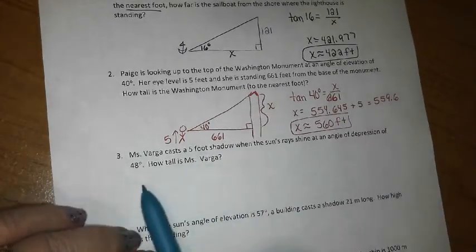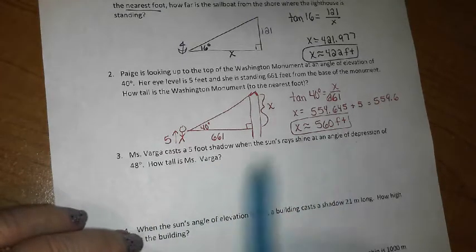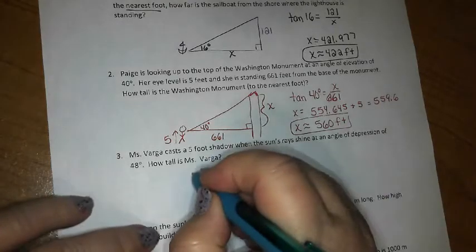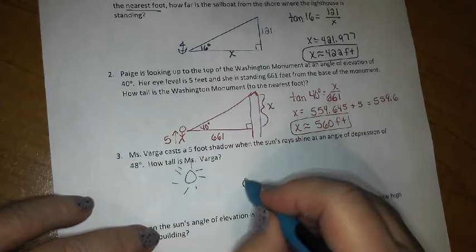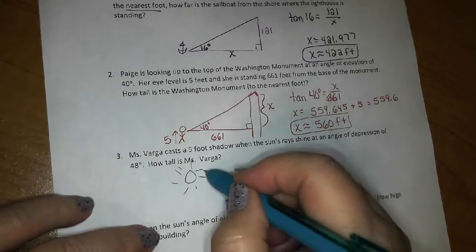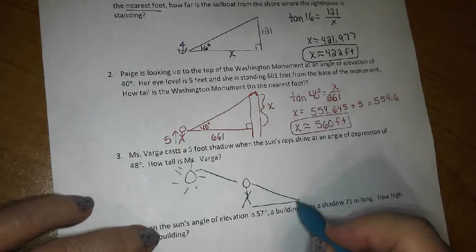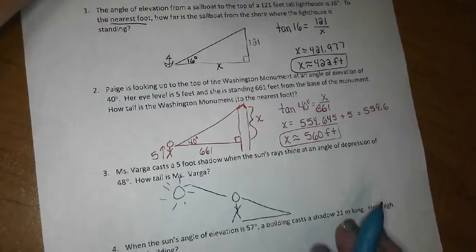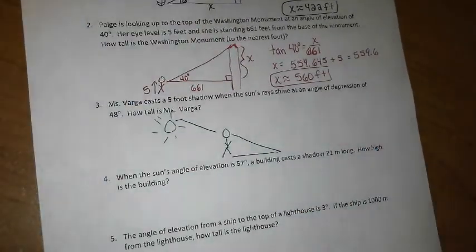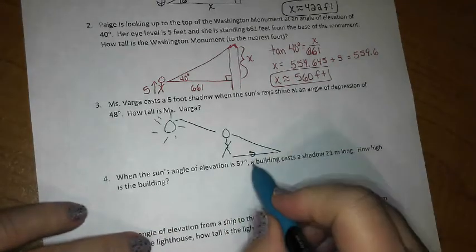This one says, Miss Varga casts a 5-foot shadow when the sun's rays shine at an angle of depression of 48 degrees. So here's the sun, and here's Miss Varga. And when the sun shines down, she casts a shadow of 5 feet. Now here's the crazy thing. A lot of people struggle with, where's the shadow? Well, when you are standing in the sun, where do you see your shadow? On the ground. So this is the 5 right here.